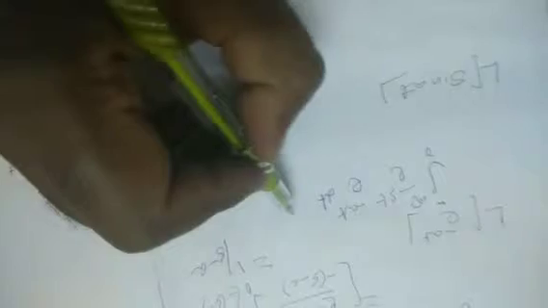Now the same question, but instead of e^(at) you have e^(-at). Then it is the integral from 0 to infinity of e^(-st) in the formula into e^(-at) in the question. So this becomes the integral from 0 to infinity of e^(-(s+a)t) dt.